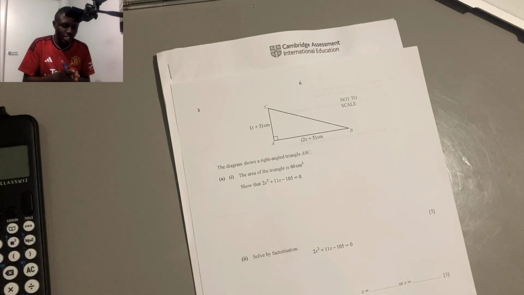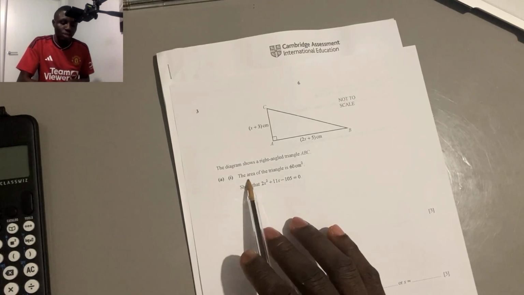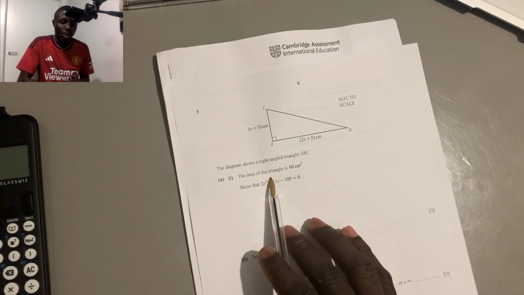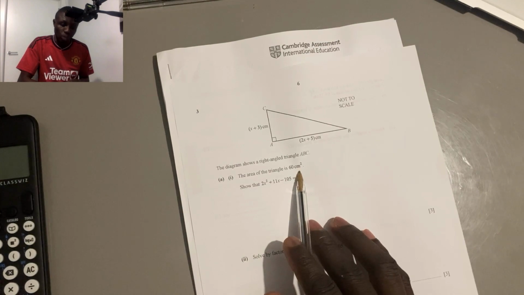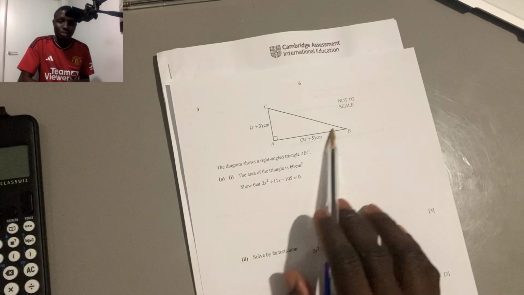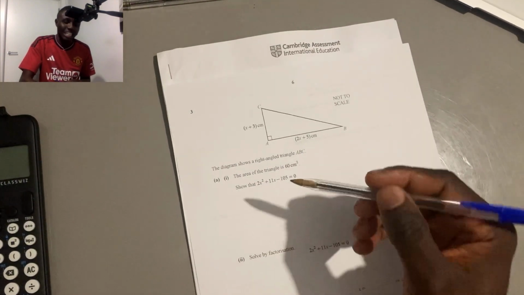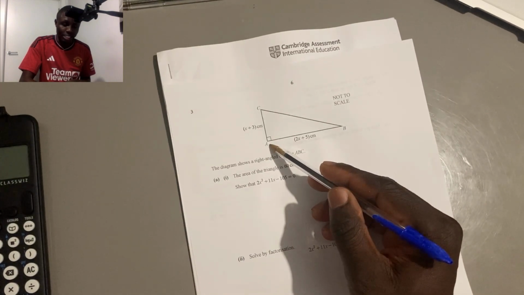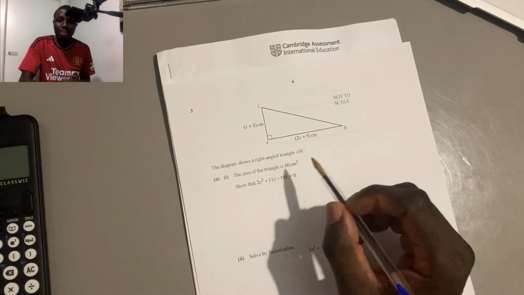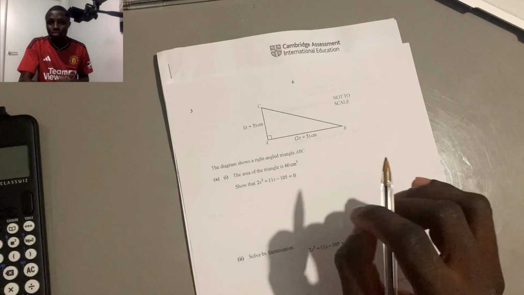And the question before us says that the diagram shows a right angle triangle ABC. This right angle triangle ABC has an area of 60 centimeters square. As you can see, this is a right angle triangle. It's a right angle triangle because it has an angle of what? 90 degrees. Any triangle that has an angle of 90 degrees refers to a right angle triangle.